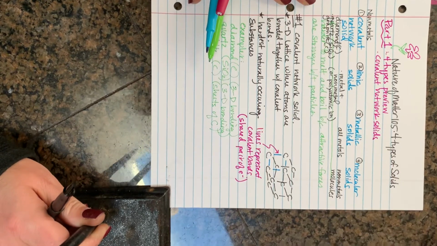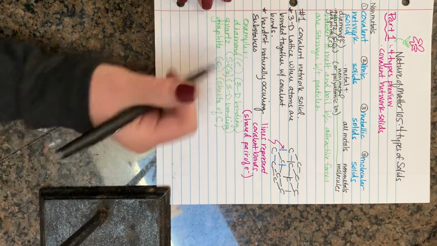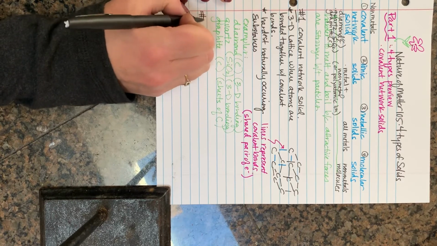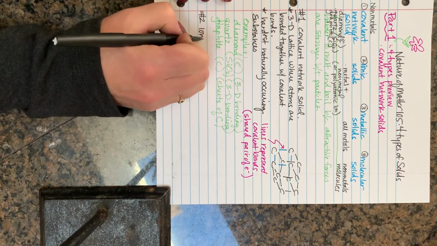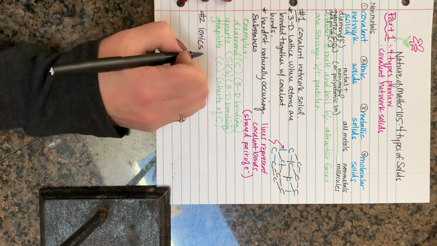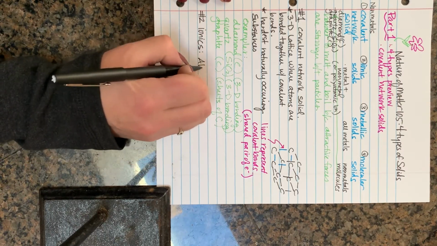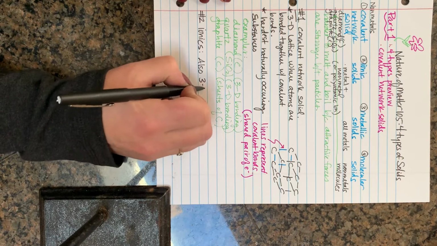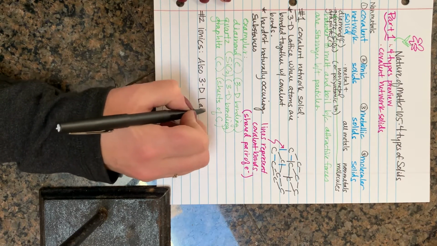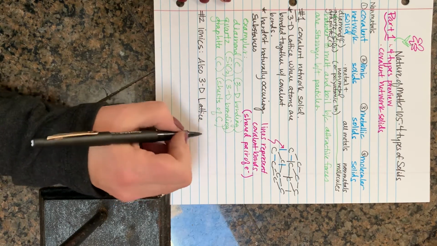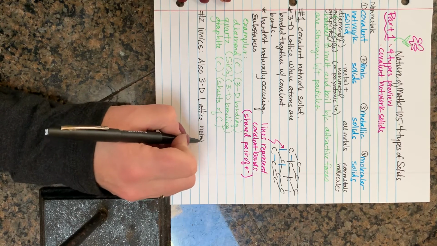And just because I've got a little bit of space here, I'm going to go into number 2, which are ionic solids, and then I'll continue this in part 2. So ionic solids are also a 3-dimensional lattice network.